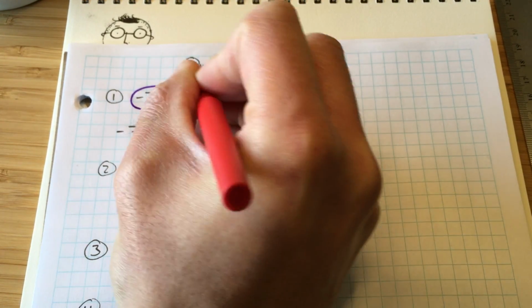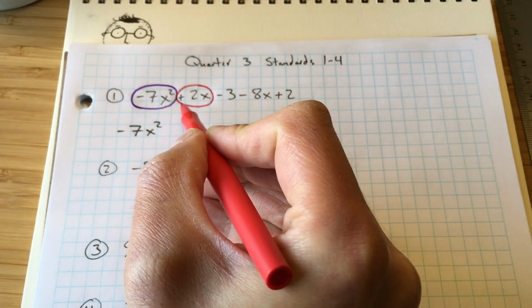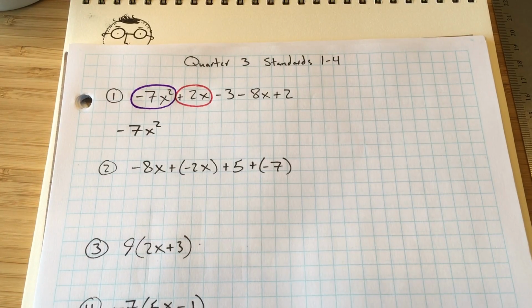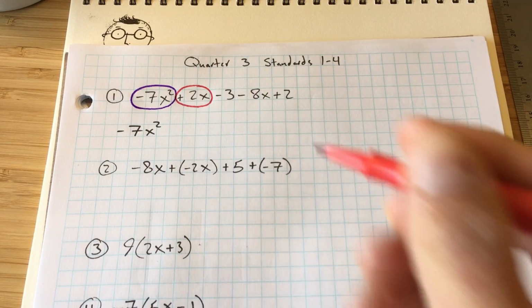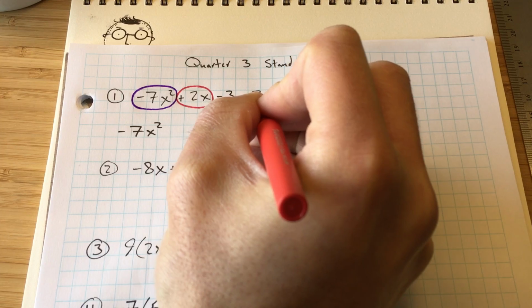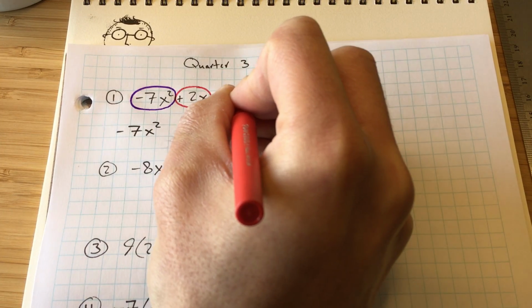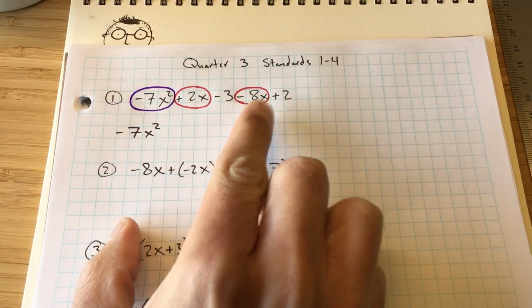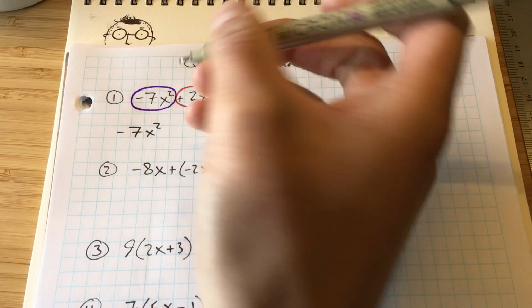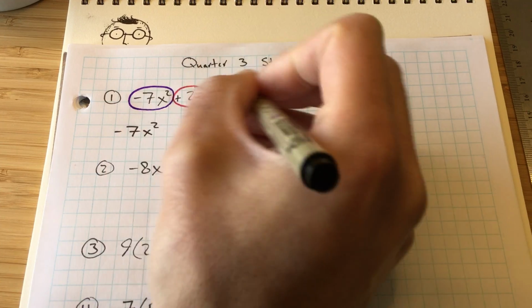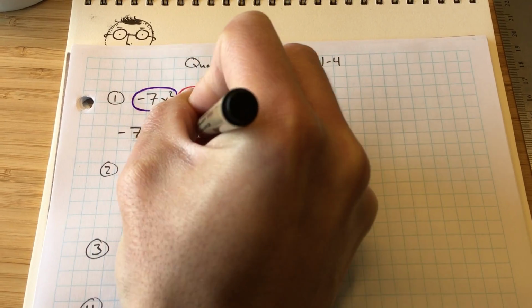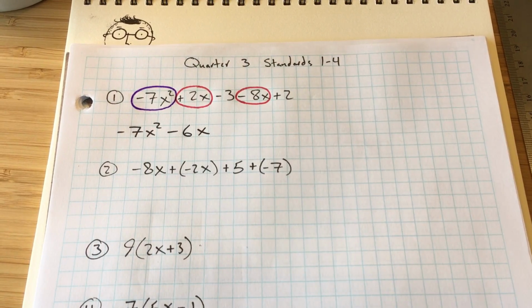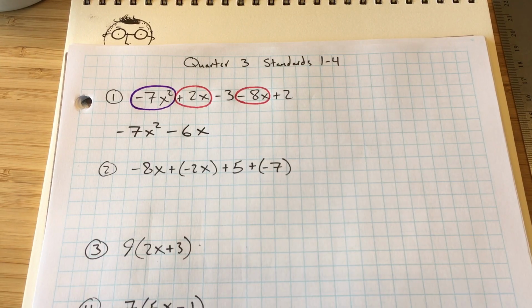Looking for my x terms now, there's a plus 2x, and notice that we think about the sign or the operation to the left of the term. So that's plus 2x. And then if we go over here, this is minus 8x. There's a minus sign in front of it, meaning to the left. Well, that's like 2 minus 8. As you remember from last quarter, 2 minus 8 would be negative 6, so minus 6x. You can also write that as plus negative 6x. That would be the same thing.